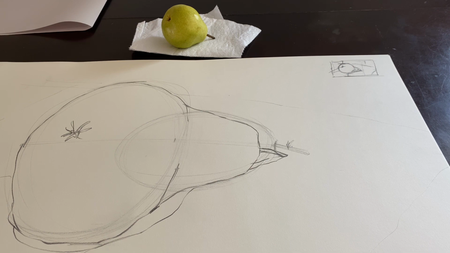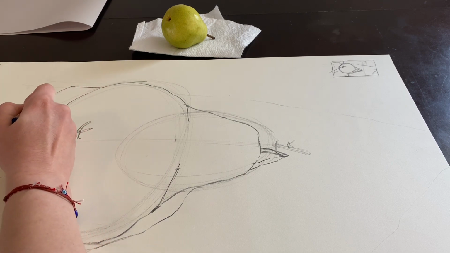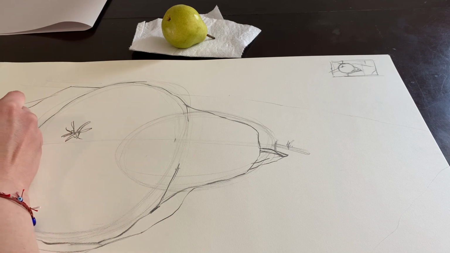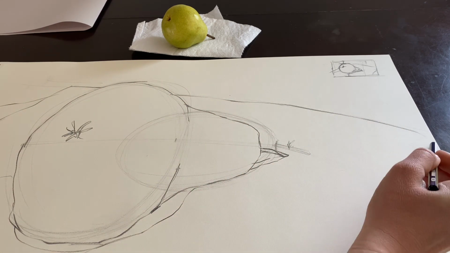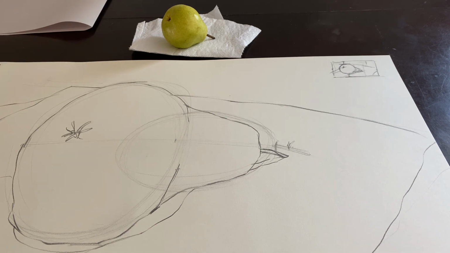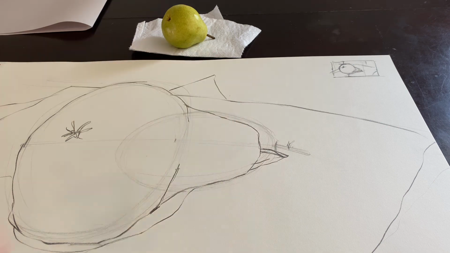I actually see the edge of the napkin this way, which is slightly off of the camera view. The edge of the napkin in this other direction. And sticking up here.